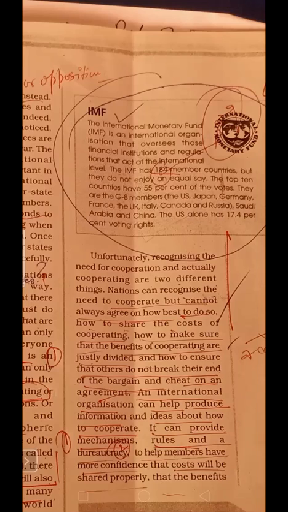Other developed countries are also there. So developed countries faced a challenge from corona, and they have to be united together to fight this type of disease.